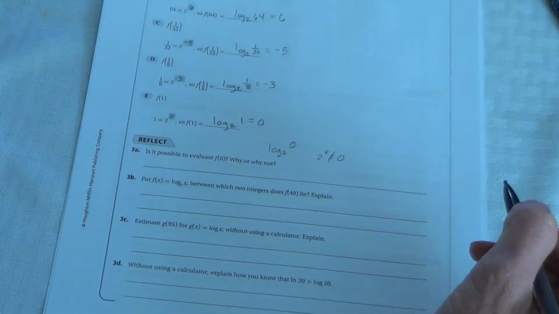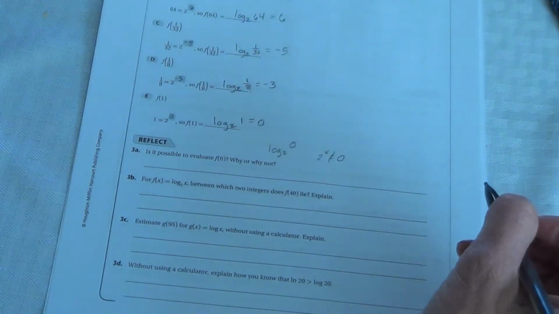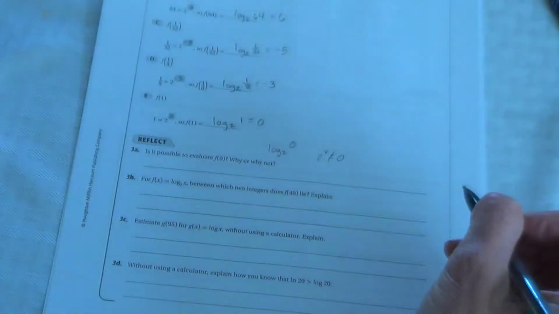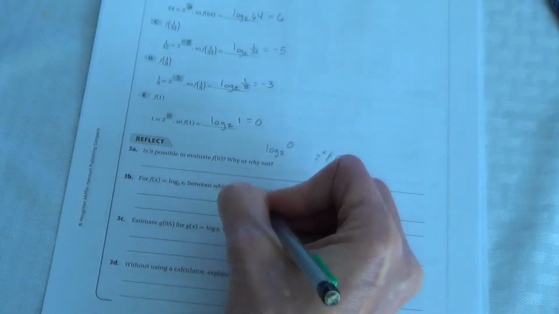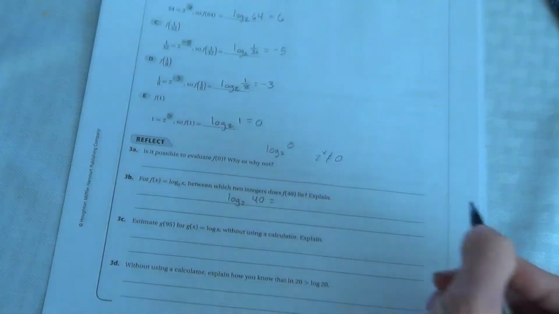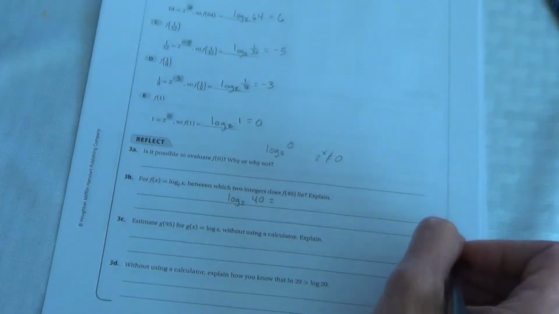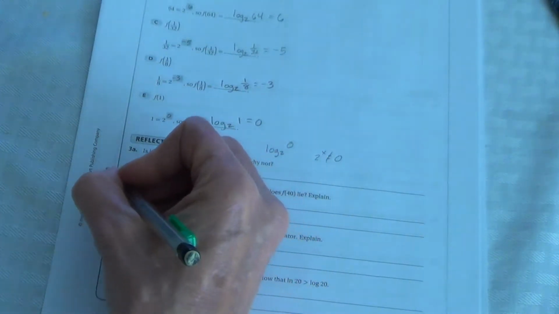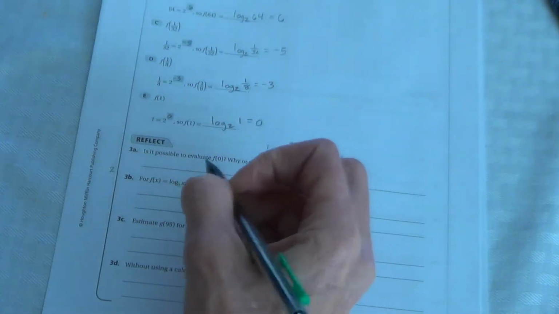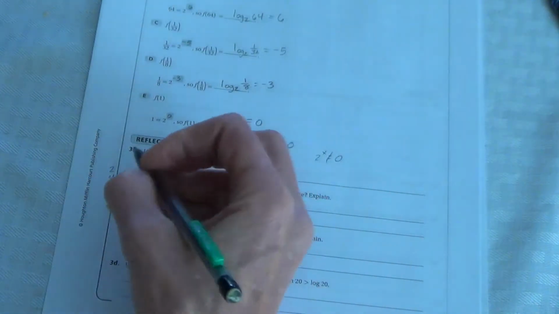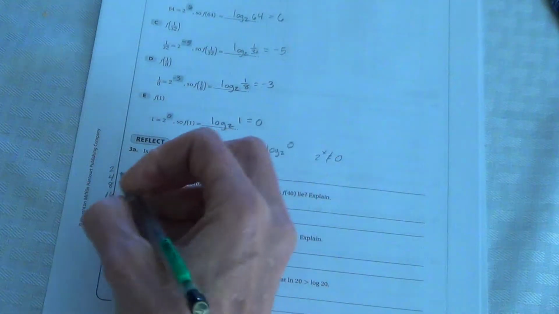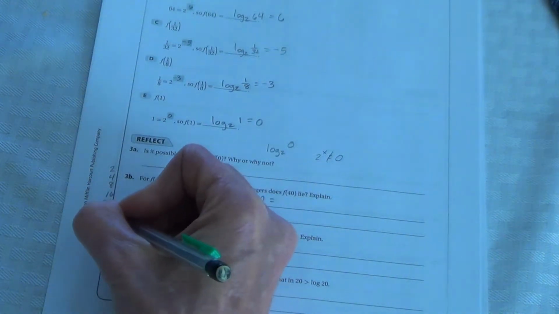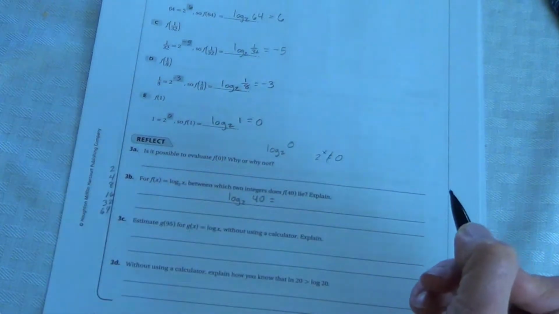Okay? 3b, for f of x equals log base 2 of x, between which two integers does f of 40 lie? Well, let's think of that. Log base 2 of 40 equals, now we've got to think of our powers of 2. 2 to the first is 2, 2 to the second is 4, 2 to the third is 8, 2 to the fourth is 16, 2 to the fifth is 32, and 2 to the sixth is 64.